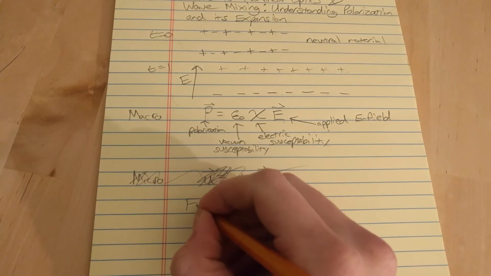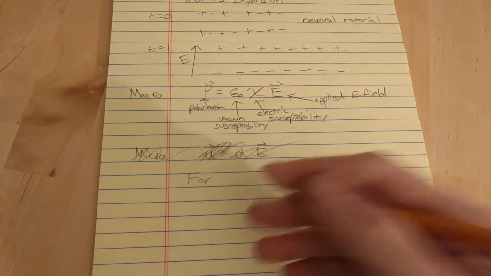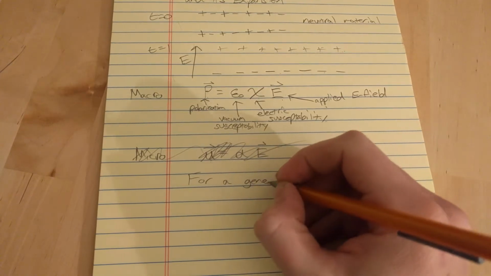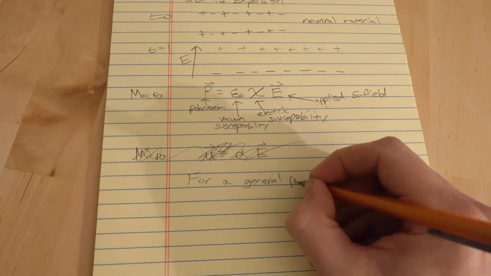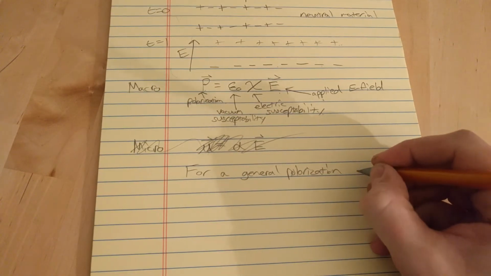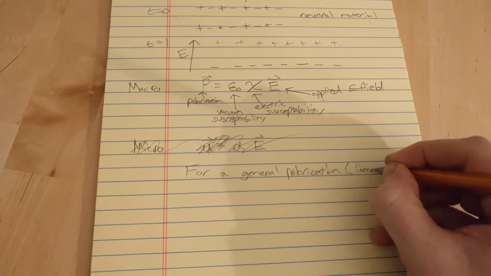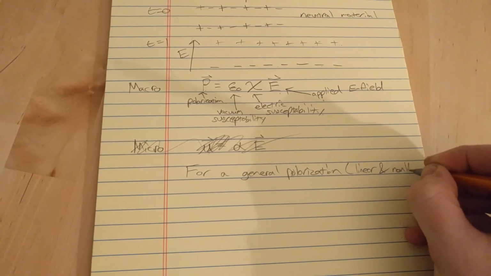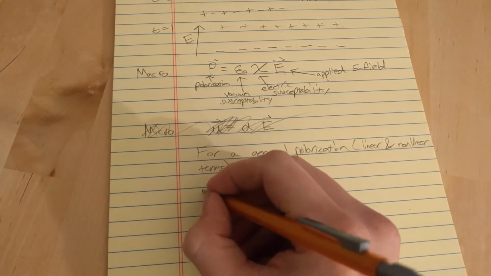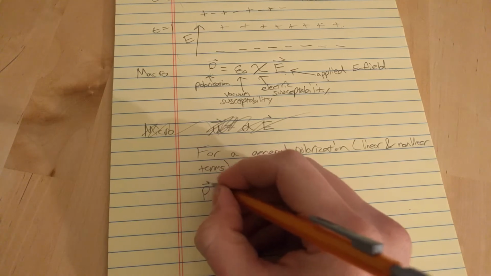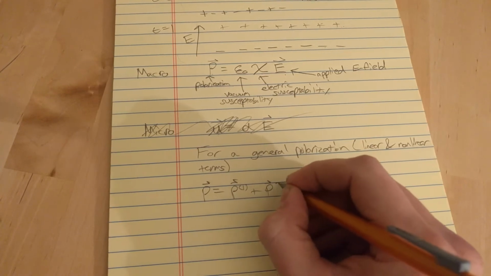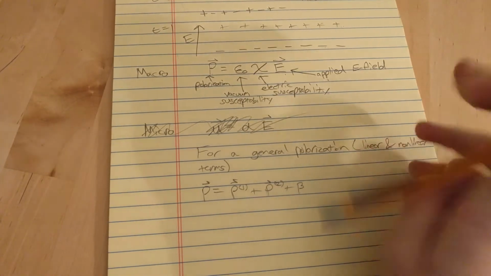This is actually the general polarization. For a general polarization that includes linear and nonlinear terms, you expand the polarization into a first order polarization plus a second order polarization plus a third order polarization.